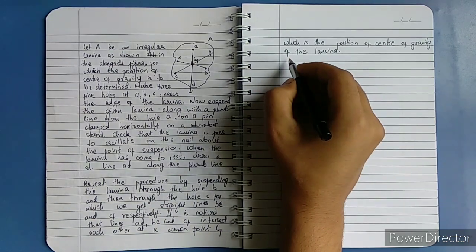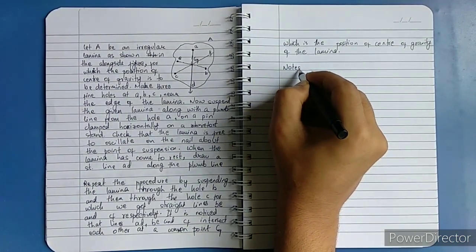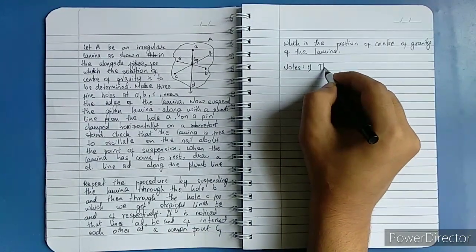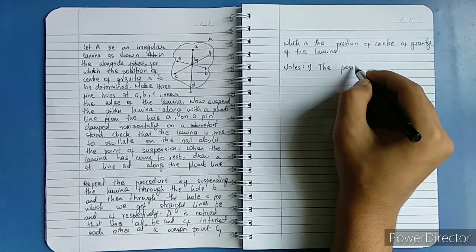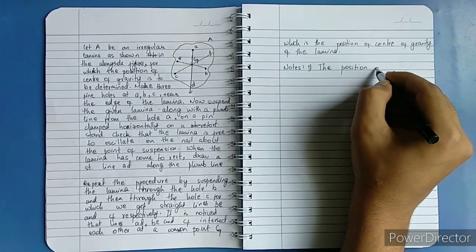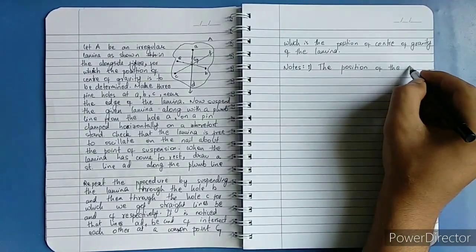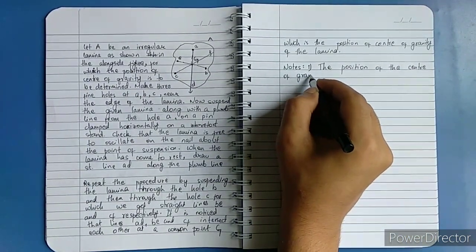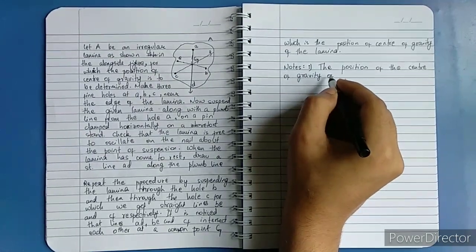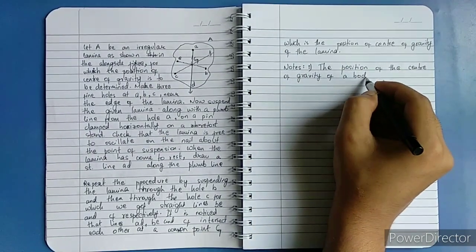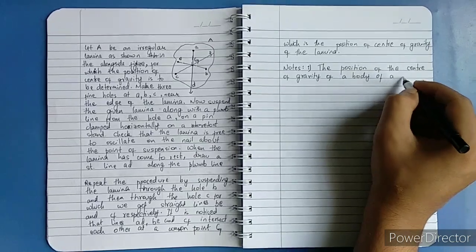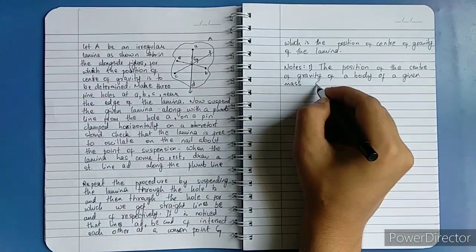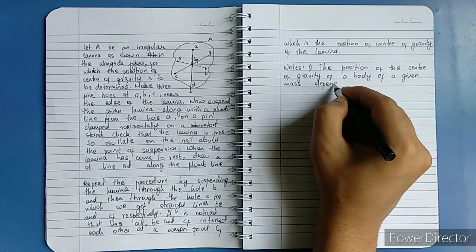Some notes for center of gravity. Point 1. The position of the center of gravity of a body of a given mass depends upon its shape.